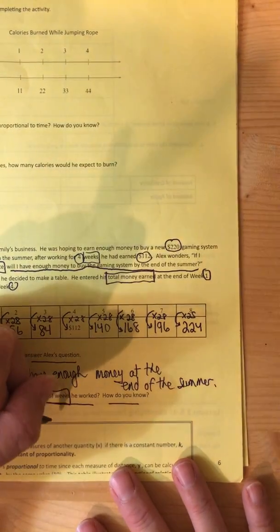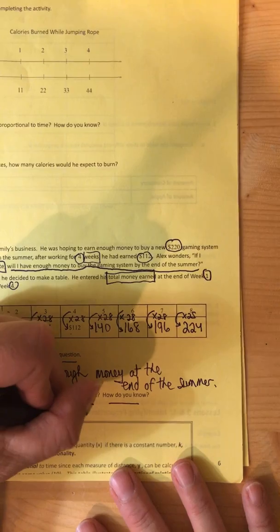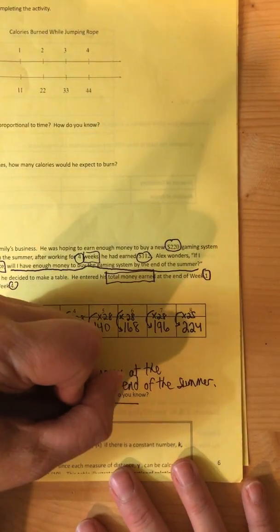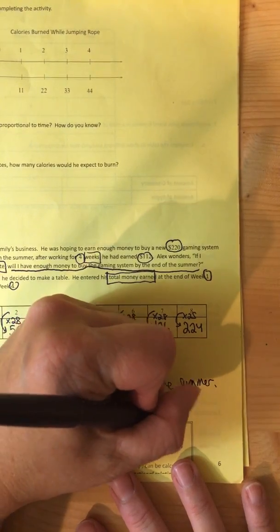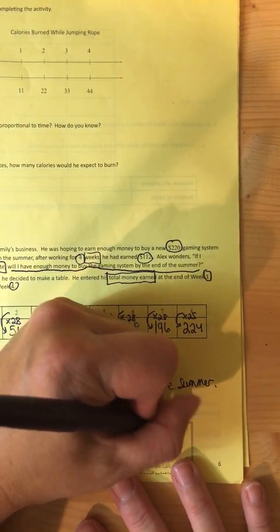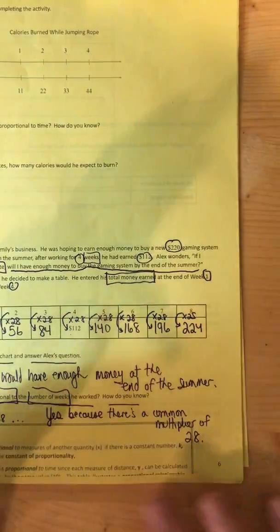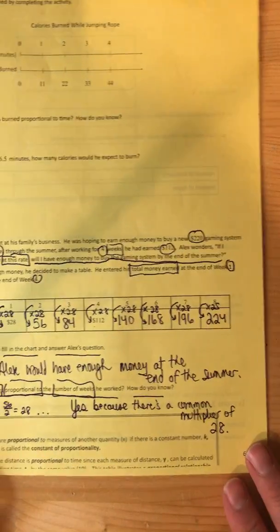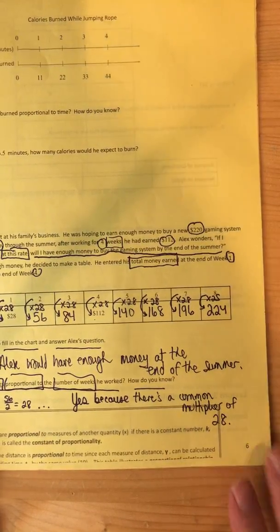So we would say yes, because there's a common multiplier of 28. And we showed that with our success criteria right there. Of course, if you'd used the ratios, you could have said that there was a common ratio, and that would work as well. And that's the end of the video.